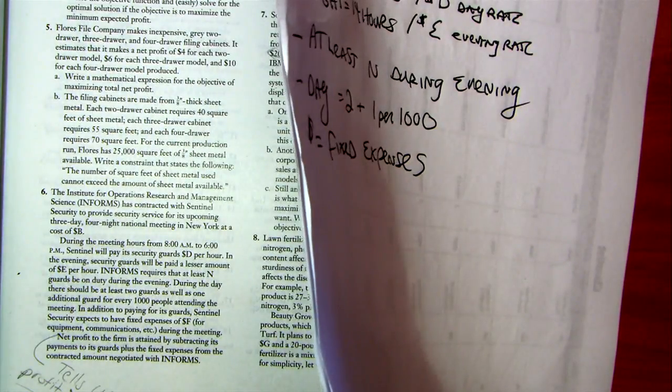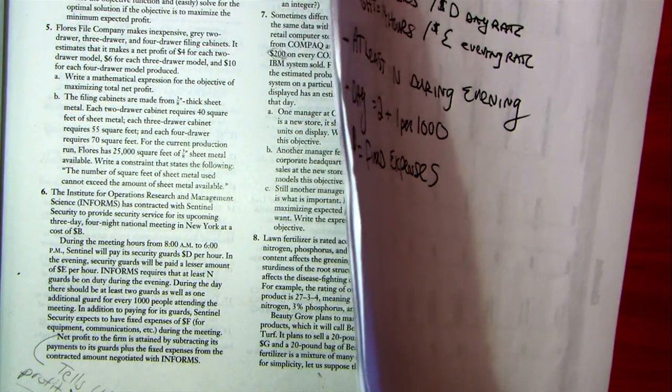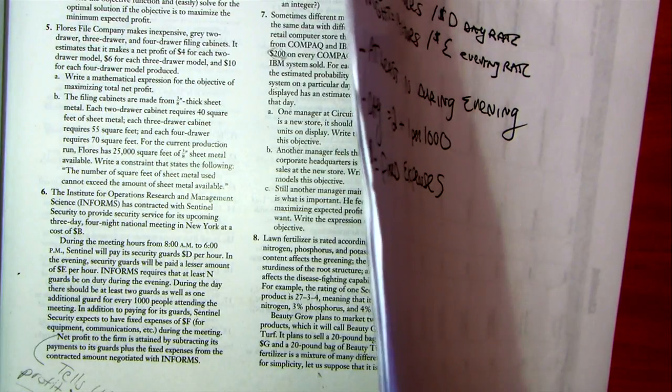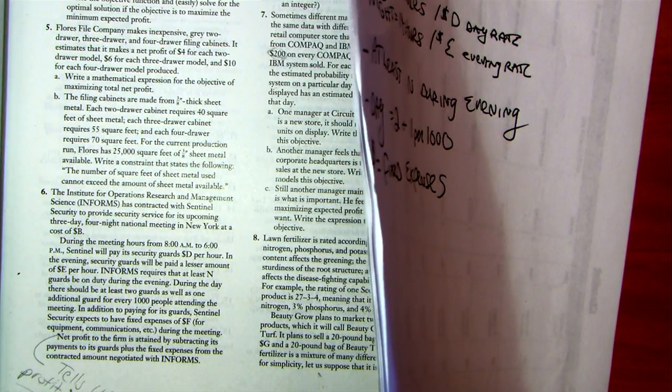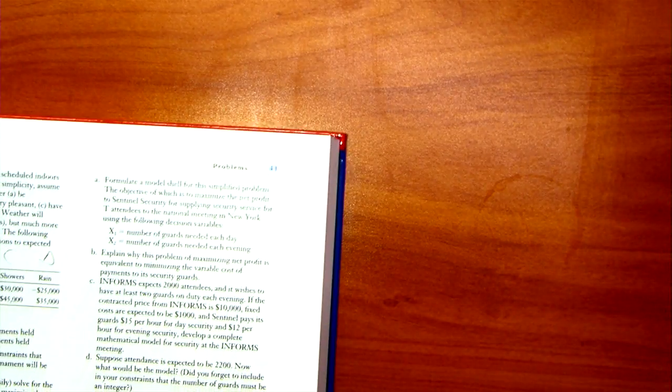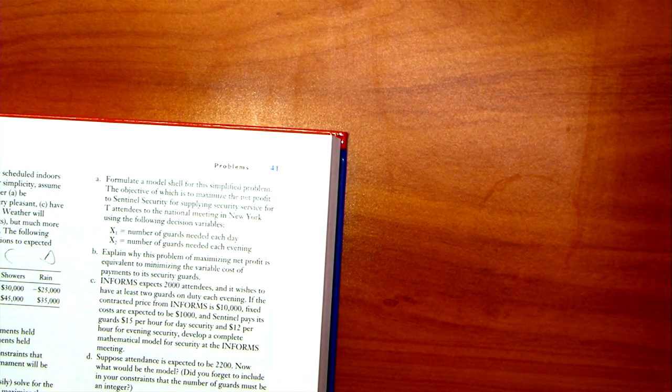Net profit to the firm is obtained by subtracting its payments to its guards plus the fixed expenses from the contract amount negotiated with Informs. It says formulate a model shell for this simplified problem, the objective of which is to maximize the net profit to Sentinel Security for supplying security service for T attendees.